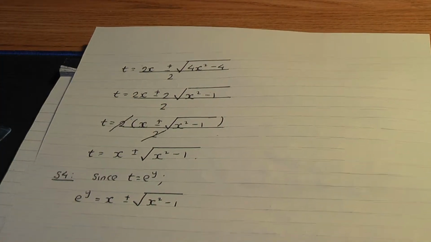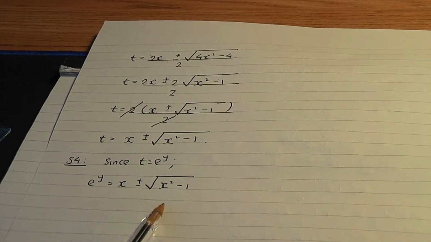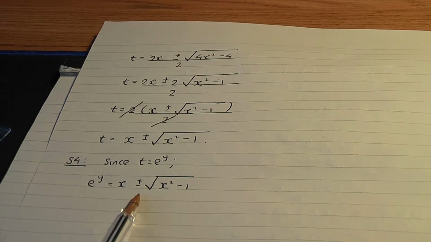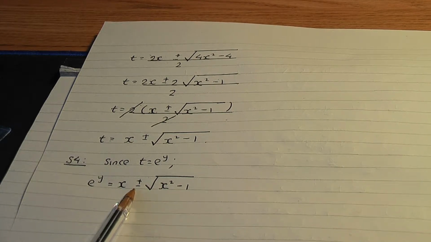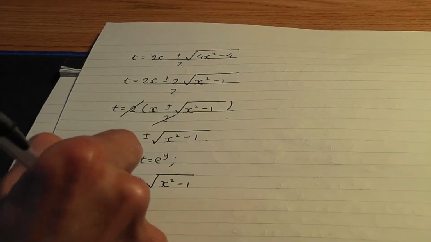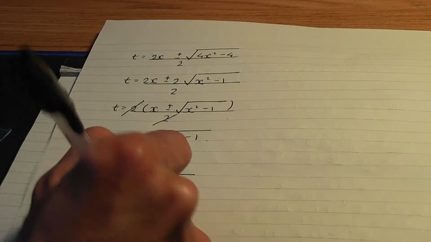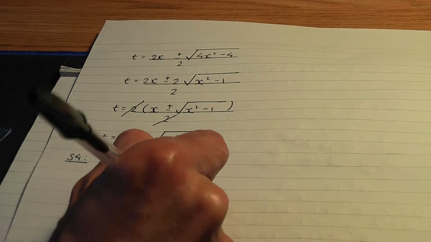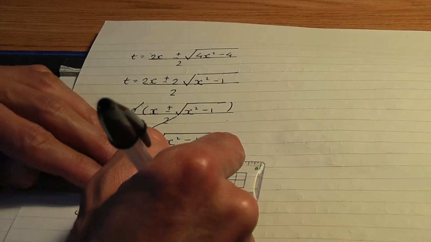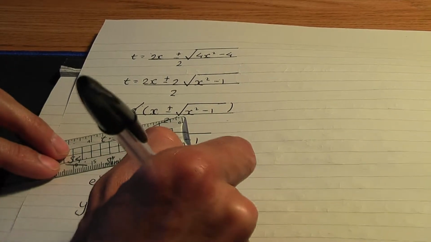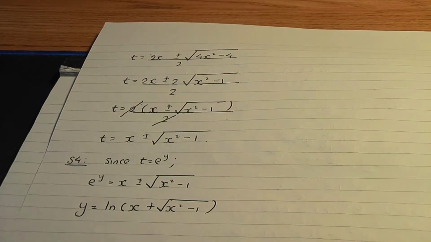Okay, so I'm going to take ln's on both sides, or you can take logs on both sides. So if I take ln's on both sides, discounting that negative sign, okay, so y will then be ln x plus square root x squared minus 1.